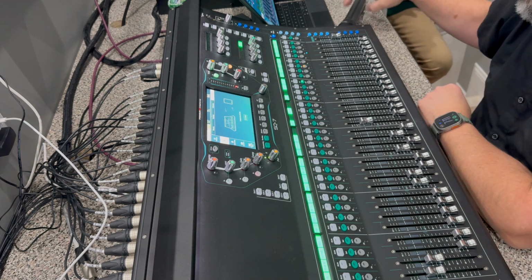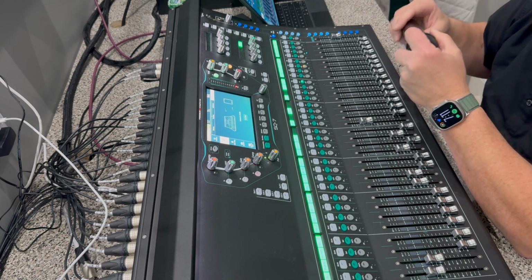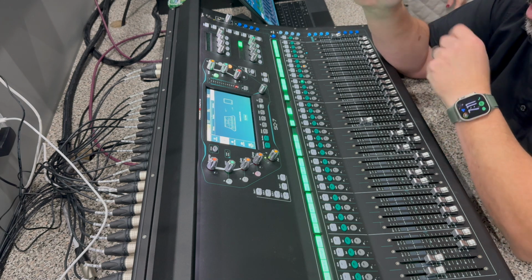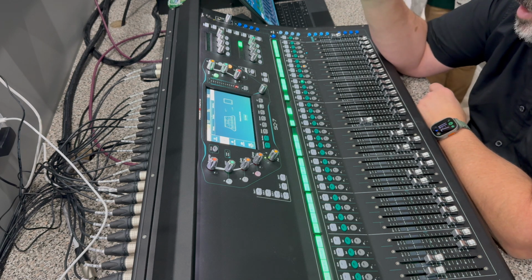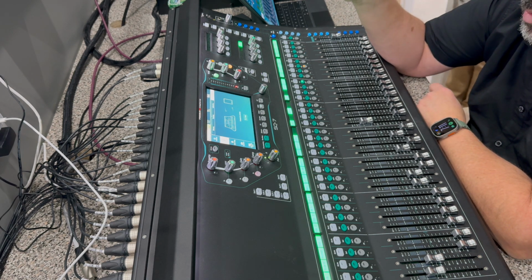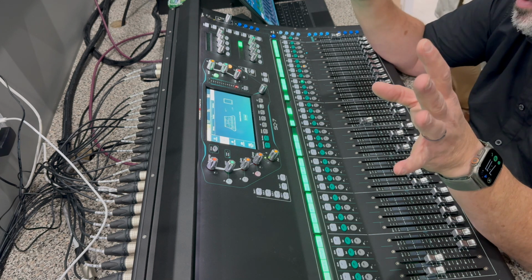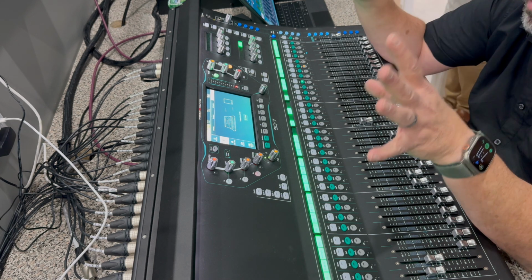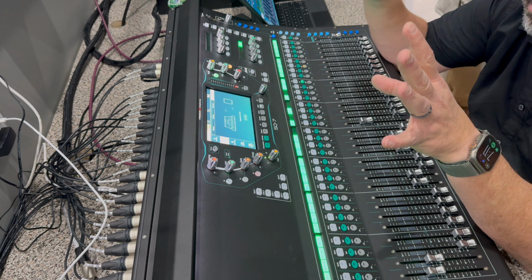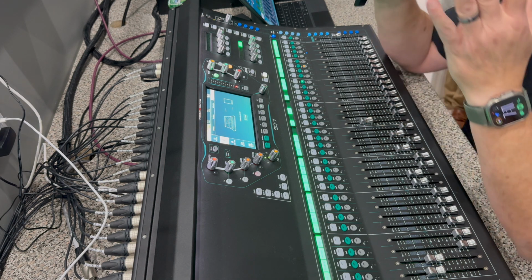Okay, so we're going to jump into just running through the channel real quick, and we're going to pretend that we have hooked up a new input into the board, and we're just starting from scratch. What are the steps that I would take to set up that mic or instrument and get it into the PA?